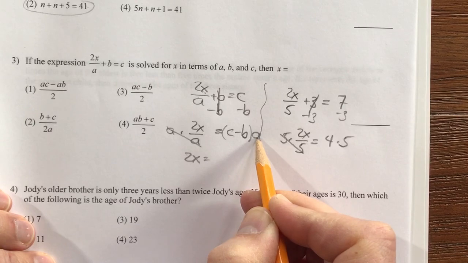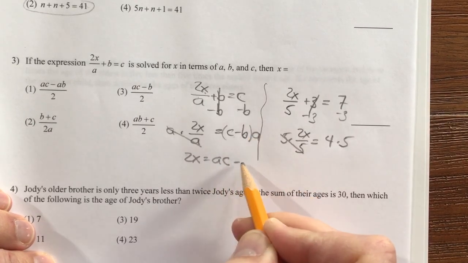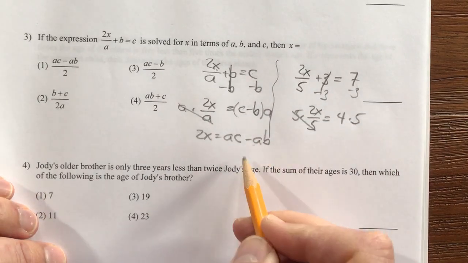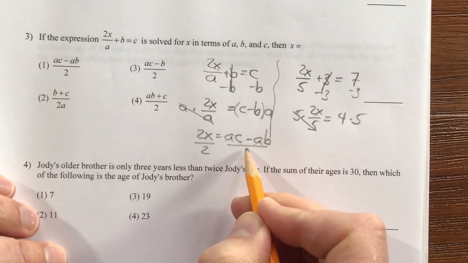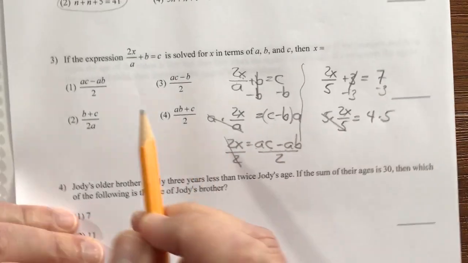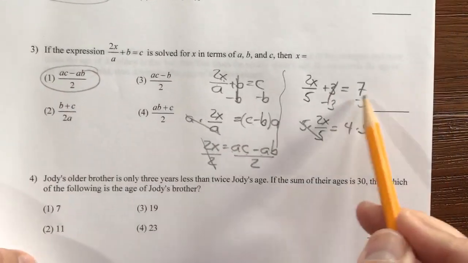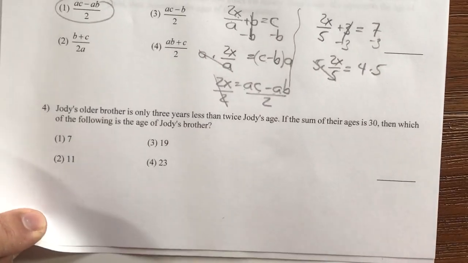I'll distribute: a times c, ac, a times b, ab. I like to go in alphabetical order. Finally, I'm going to divide by 2, and if you look, I got the answer. It's one of the choices. So it's tough, but if you think of an easy example with numbers, you might be able to figure it out.